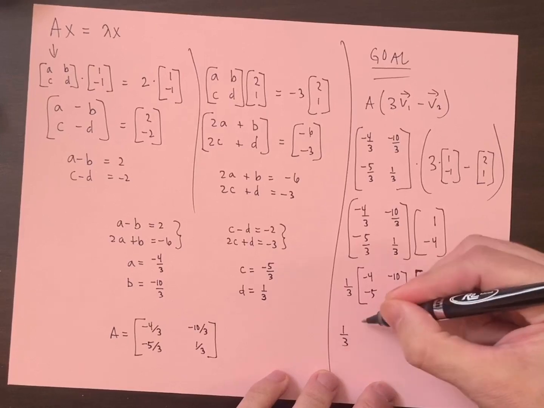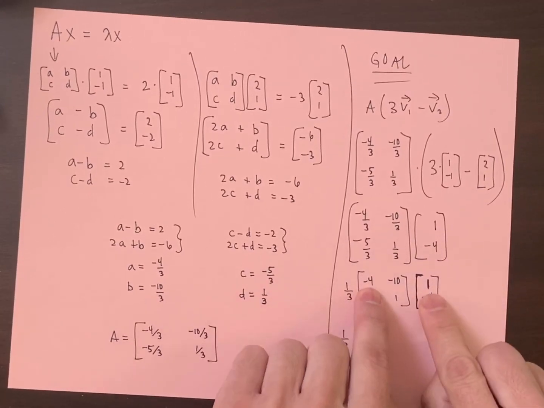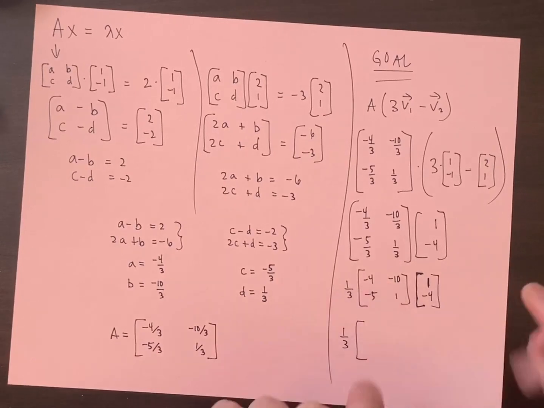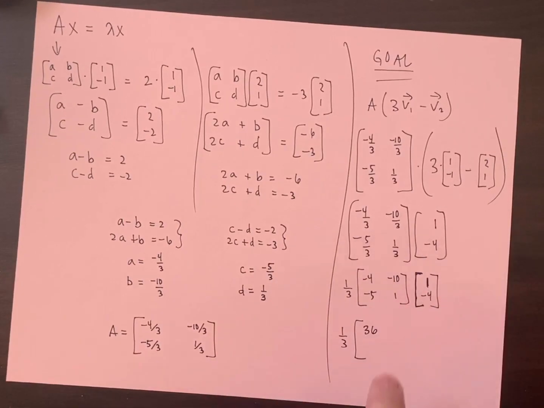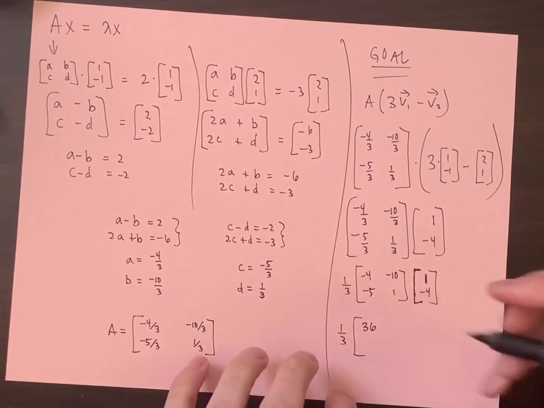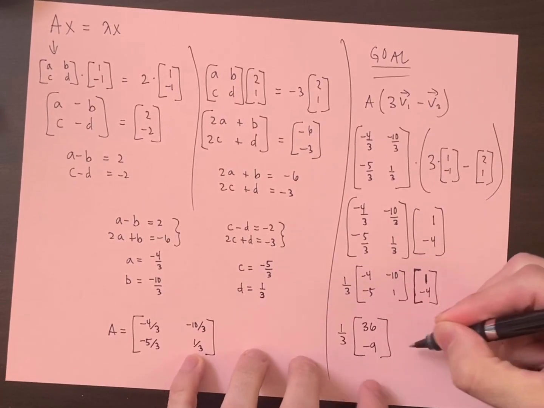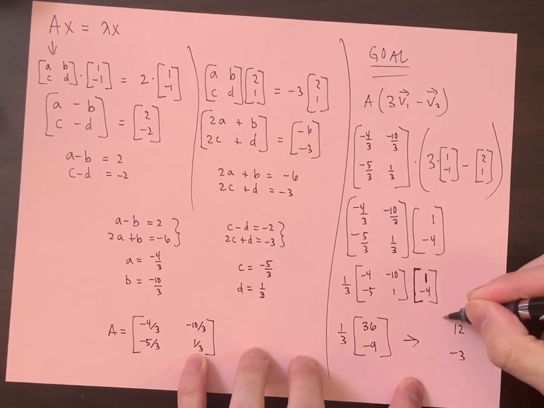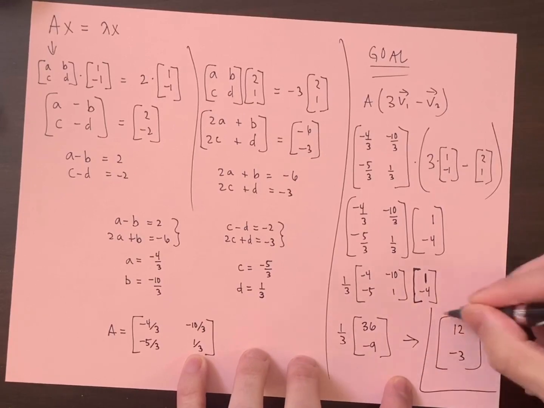So we have 1/3. And let's see, that's -4 plus 40 is 36. And -5 minus 4 is negative 9. So this becomes 12 and negative 3 for our final result.